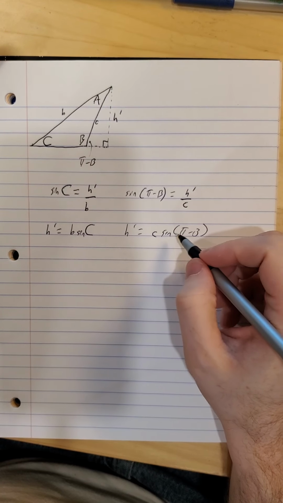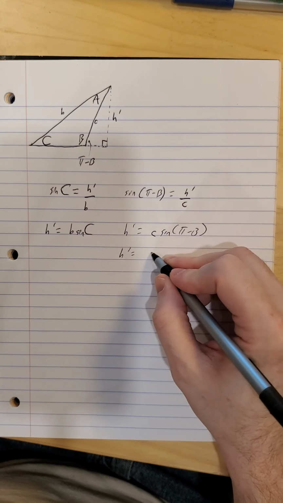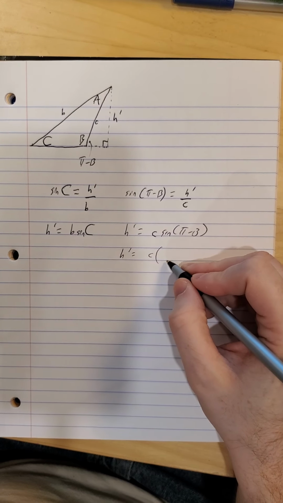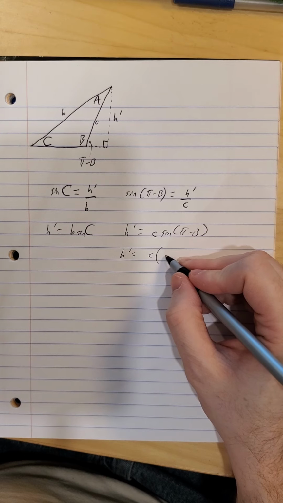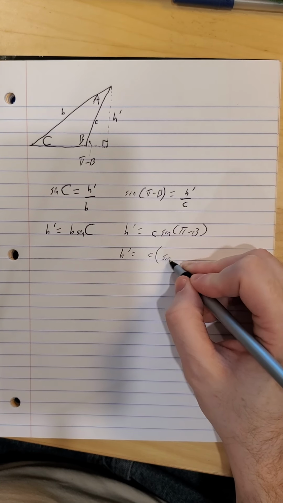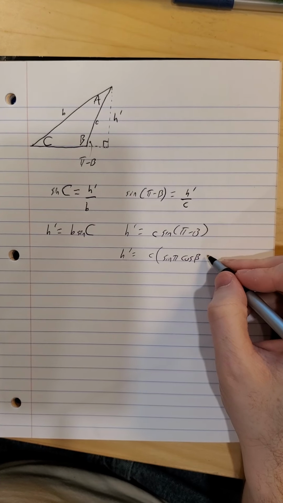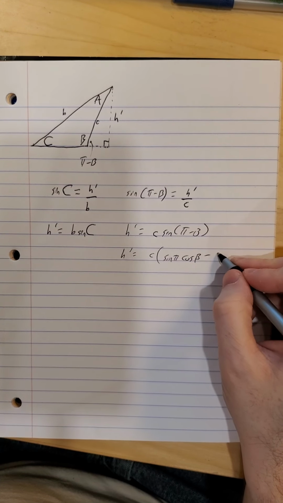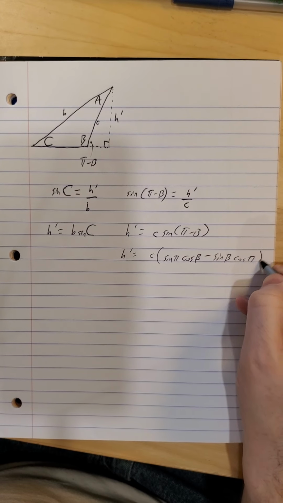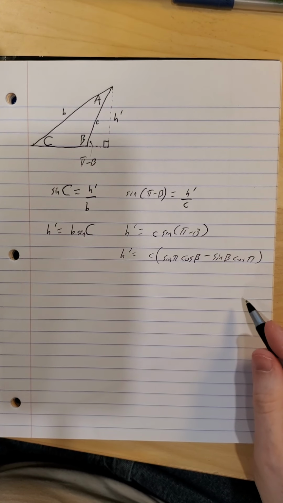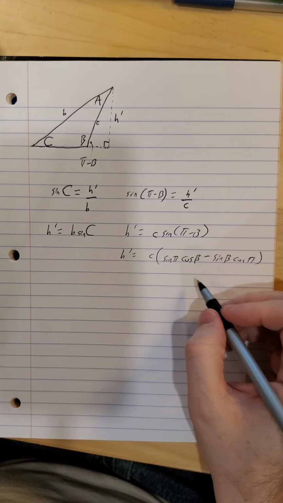And here we can use some of our chapter 7 properties on the second equation. So C times, and then sine of A minus B is sine A cosine B, so sine of pi cosine of B, and then we keep the sign in the middle, so minus sine of B cosine of pi. So they just switch of which one has the sine, which one has the cosine.